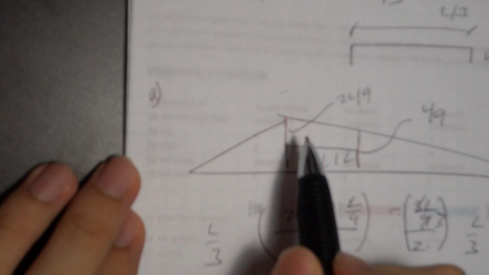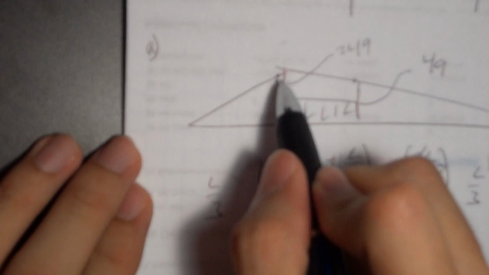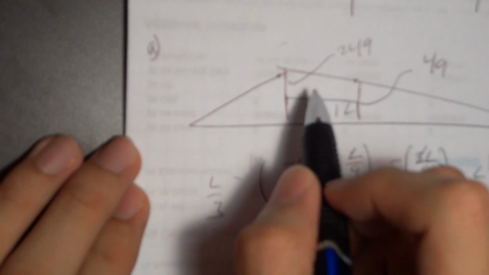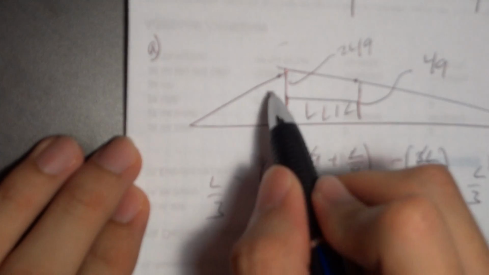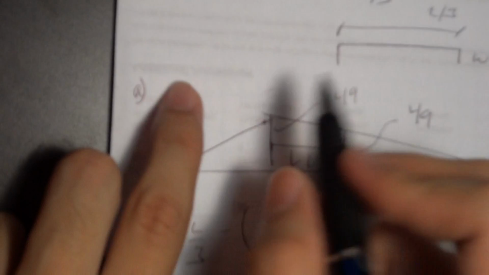But do you guys agree that this value is larger than this value? So if I shift my load over just a little bit to the left, I'll actually increase my load. And I'll keep increasing until I reach some ratio. Basically what I'm looking for is I want the heights of these 2 points to be the same.